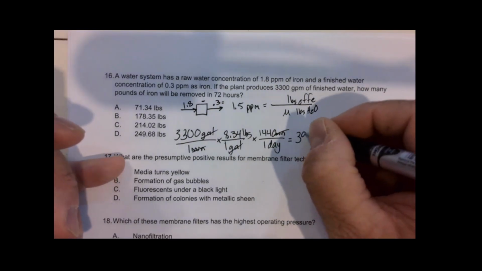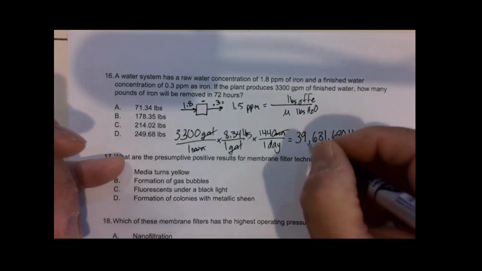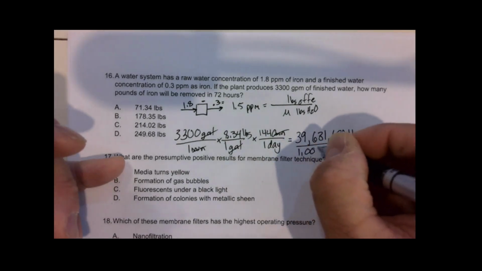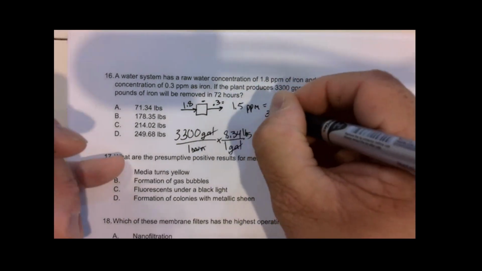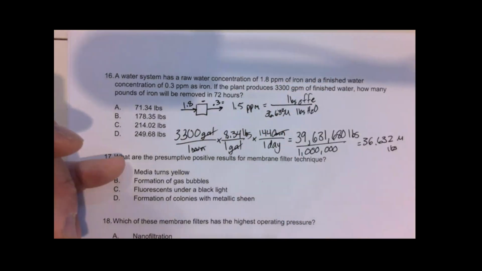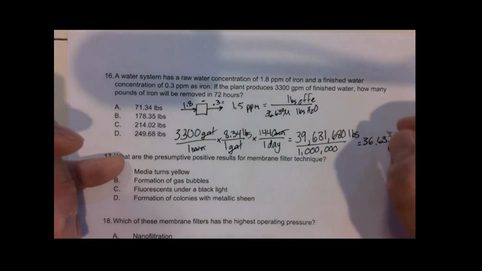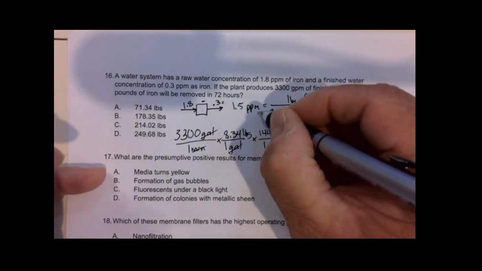39. That's bigger than I thought. Let me make sure I typed everything right. Yeah, I did. So 39,631,680. And I get that to million pounds. Well, you divide by a million, and I'm going to get 39.632 million pounds. 39, my bad. So 39, and then I'm going to cross multiply these.